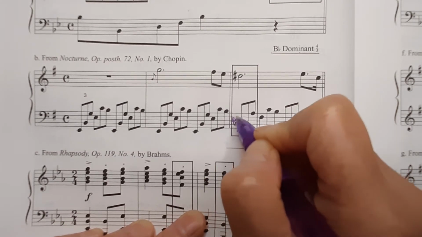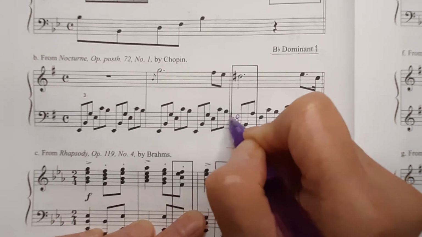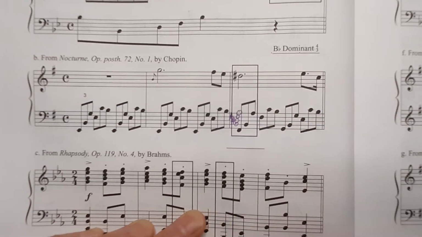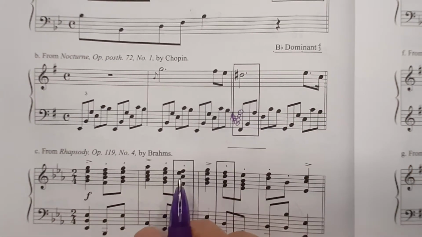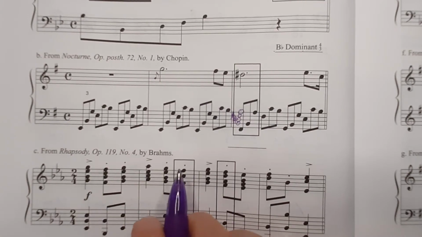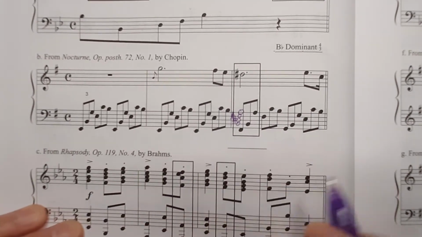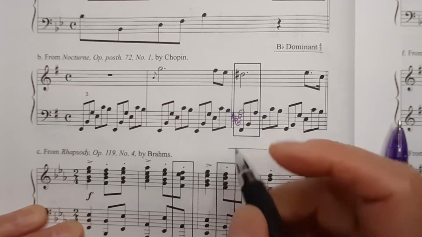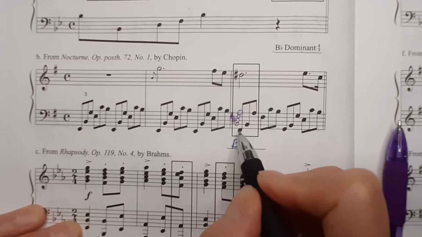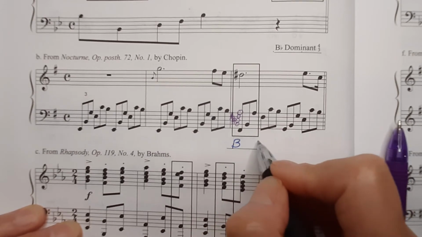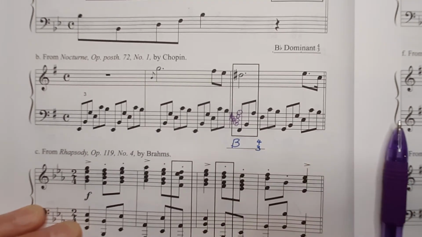Now we have F sharp and A natural. B, D sharp, F sharp, and A natural. Okay, now, so this is B something, right? So it's a B. And what inversion is that? F sharp is on the bottom. It's a second inversion, which is 4, 3, right?